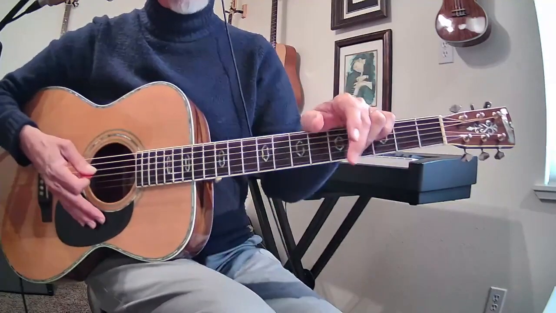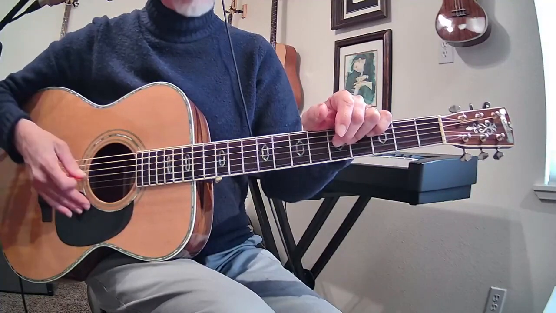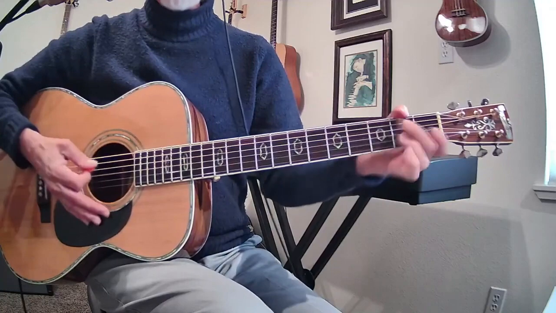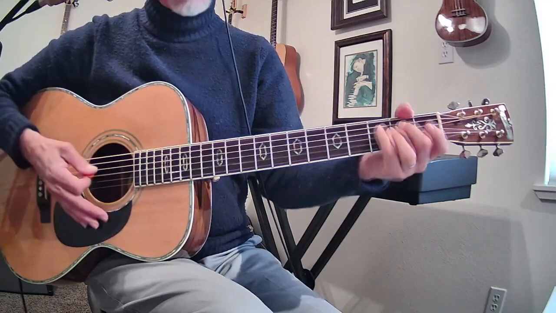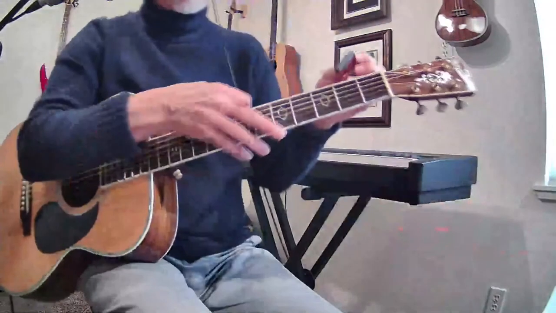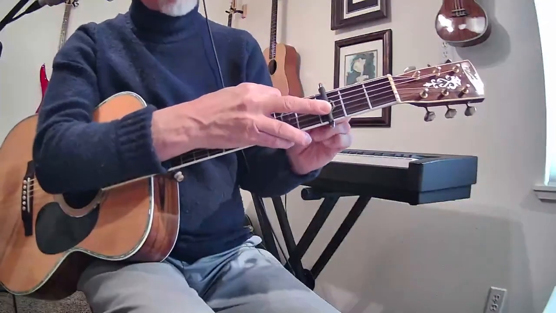I don't have that lead sheet because I just thought of it just now, but it's a good place to go. Play in the key of G. There's no bar chords. If you want to play it higher, all you got to do is put a capo on it, right?